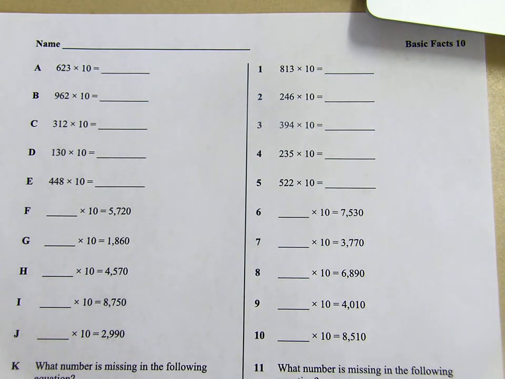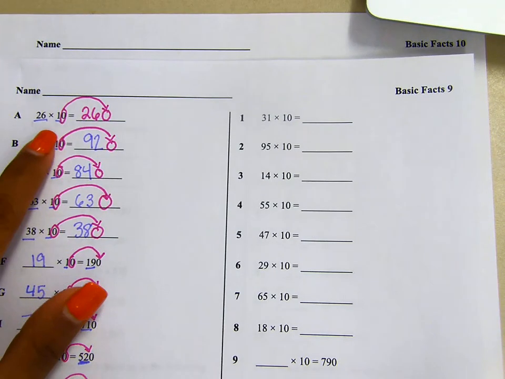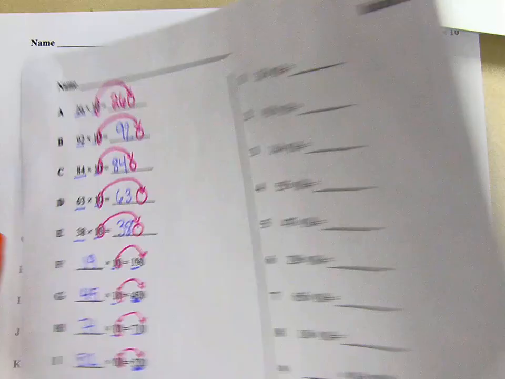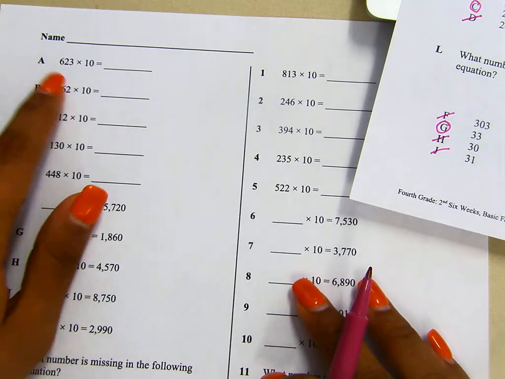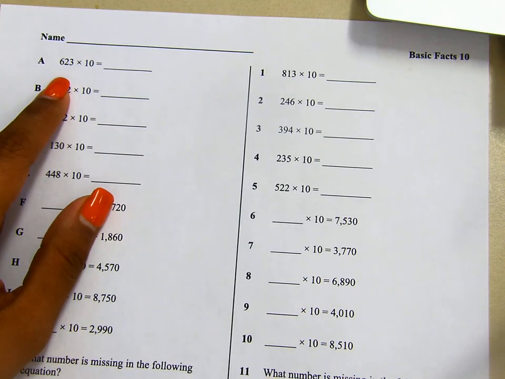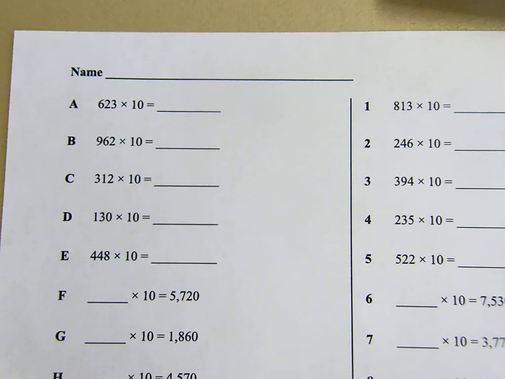So now we're on Basic Facts 10. We're going to do the same thing we did yesterday with our Basic Facts 9. What we did is we did our trailing zeros. We put our zeros and multiplied 26 and 1. We're doing the same thing, except this time we're using a larger number. Before we were at the tens and now we are at the hundreds. So now it's going to be the same process. So let's practice it together.